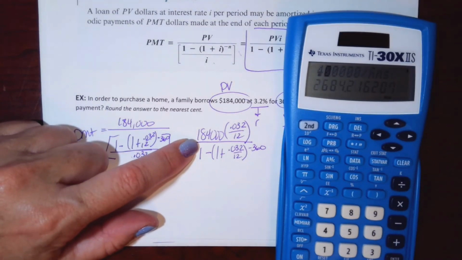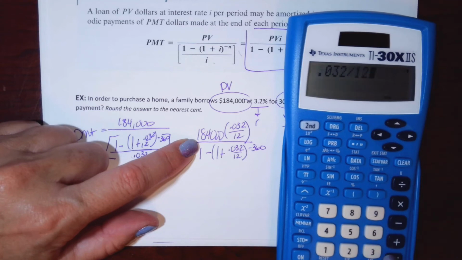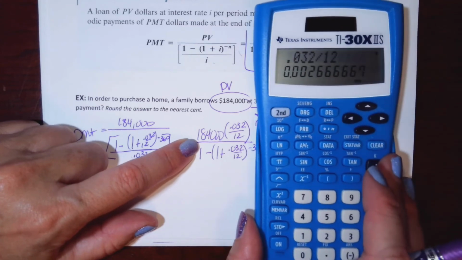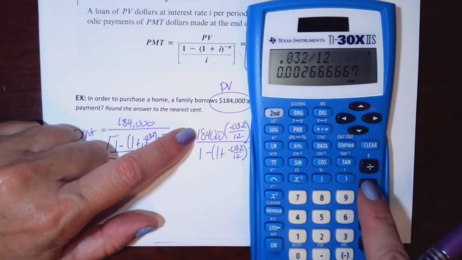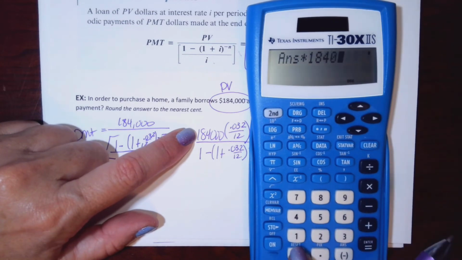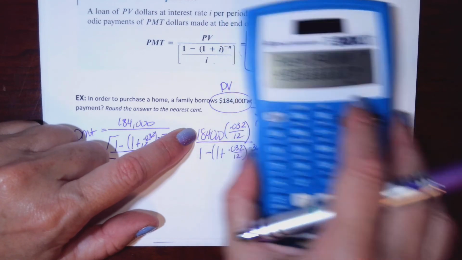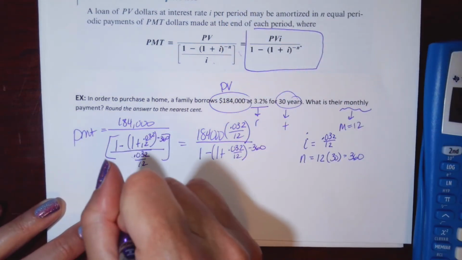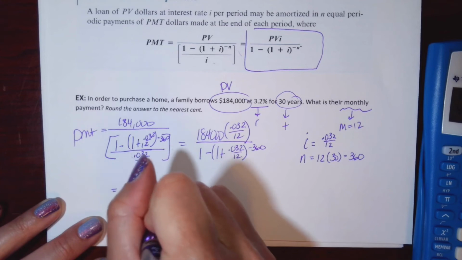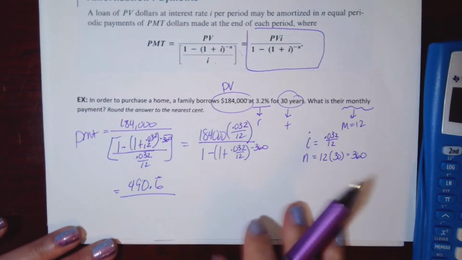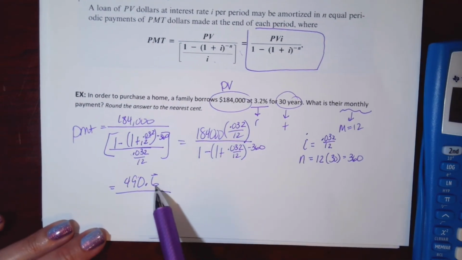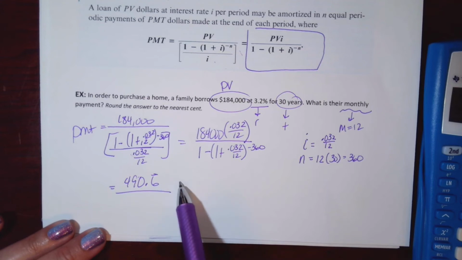Let's do that. Let's do 0.032 divided by 12. Gets me that decimal. I'm going to multiply that times my present value. We borrowed 184,000 for the house. That's my numerator, 490.6 repeated. So my numerator is going to be 490.6 repeated. And when I come back, so that I don't mess things up by rounding, I'm just going to put in a whole bunch of sixes for that numerator.